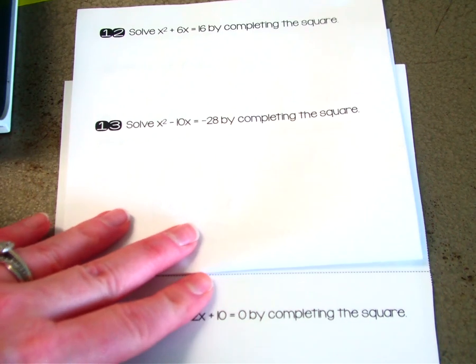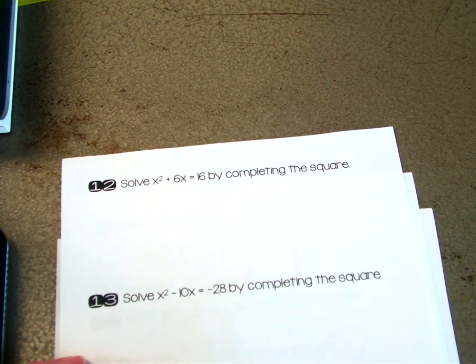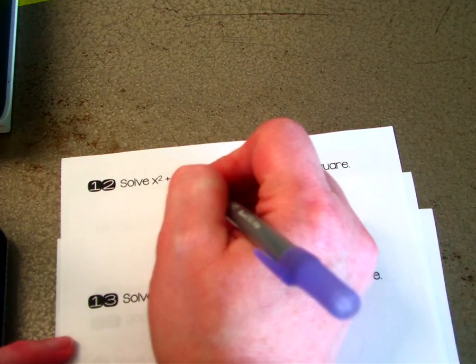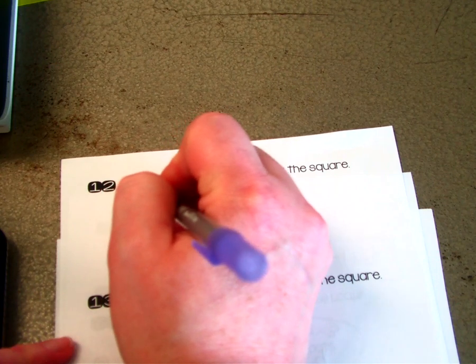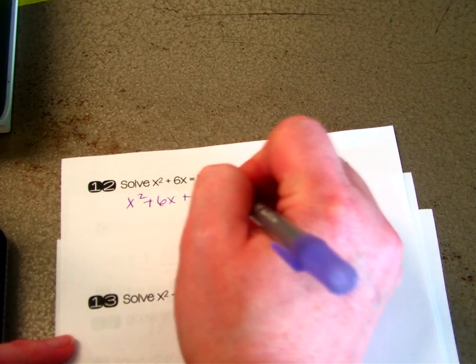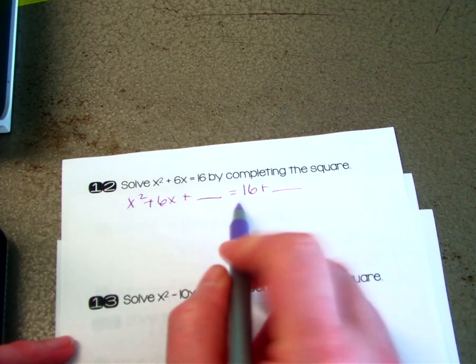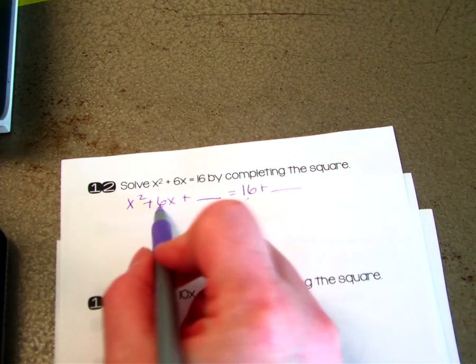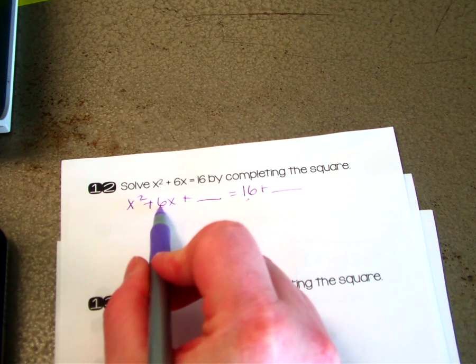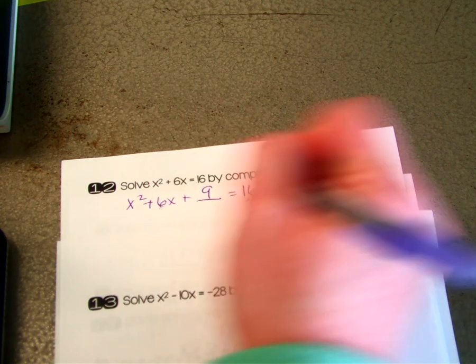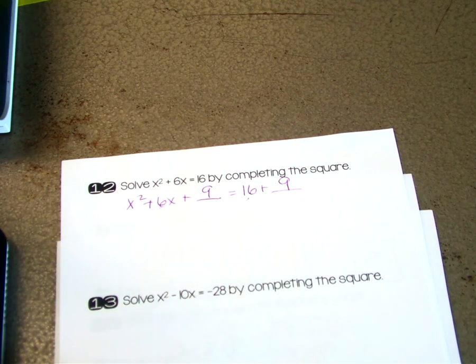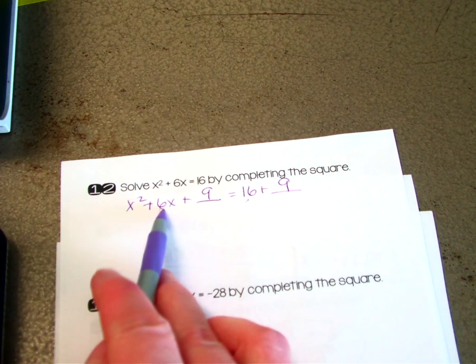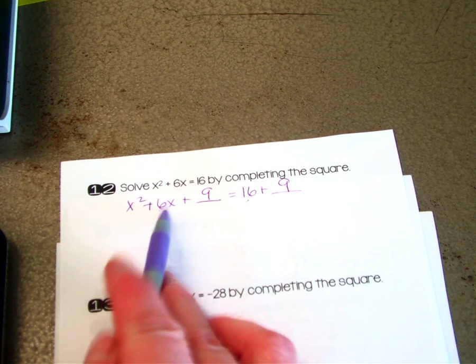Next one of my personal favorites is completing the square. So 12. Remember, completing the square: x is on one side with a space, your constant, which is your number, on the other side with a space. So you're going to take this number, divide it in half, so that'd be 3, and then square it. So we end up with a 9, and that's what goes in our spaces. So again, it was this divided by 2, and then squared.